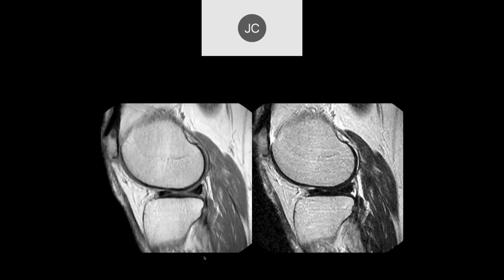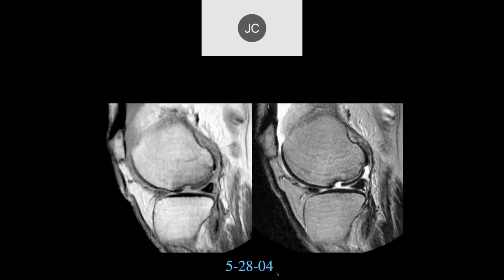So this is the lateral compartment. I think the menisci are intact and the cartilage looks okay. Looks pretty good. So this is 2404. Okay. Now this is the patient 4 months later, and it looks like this.